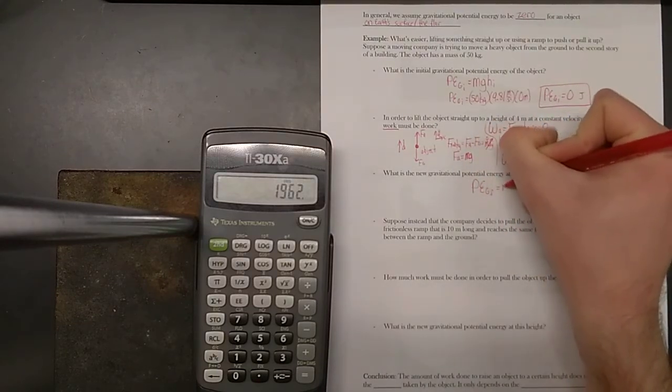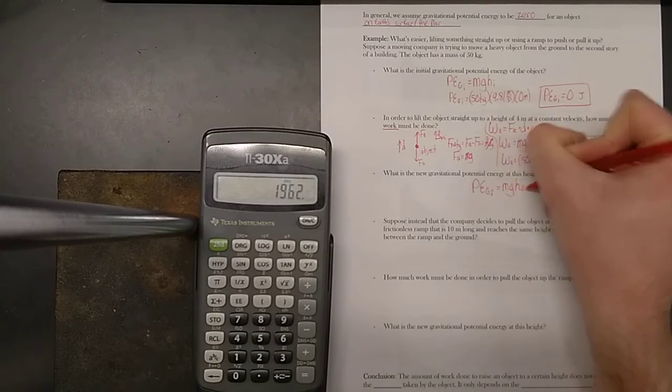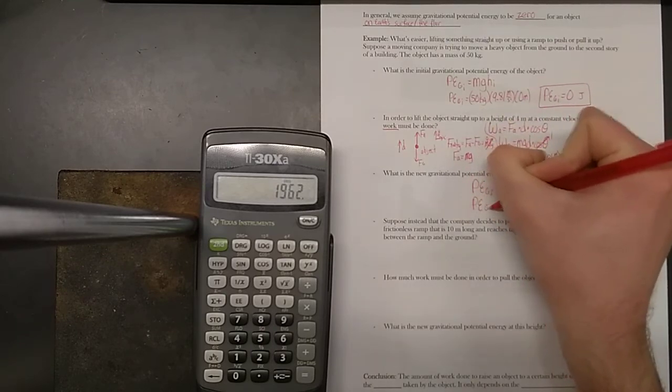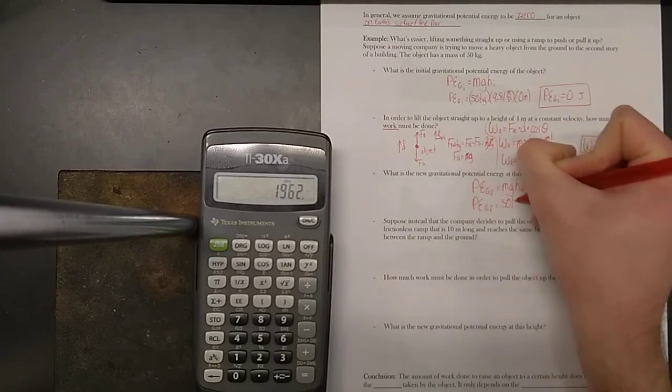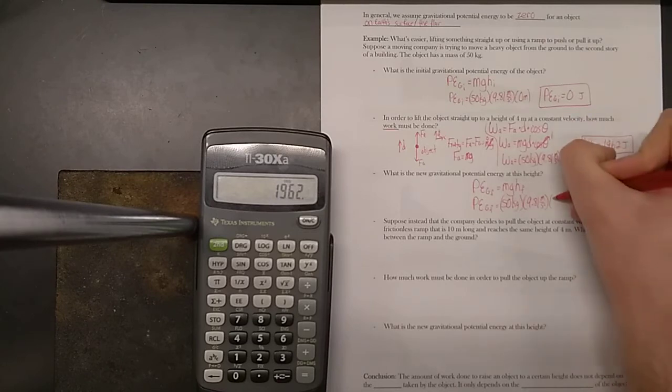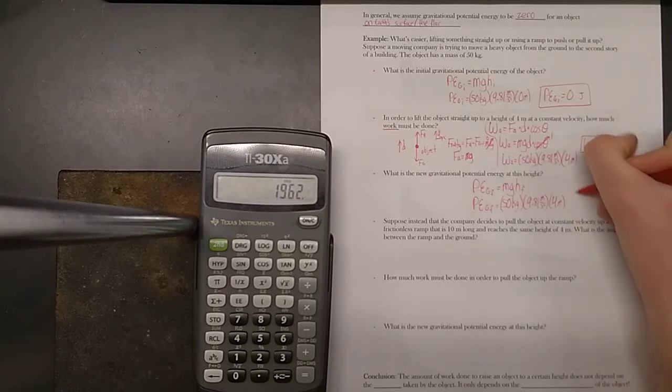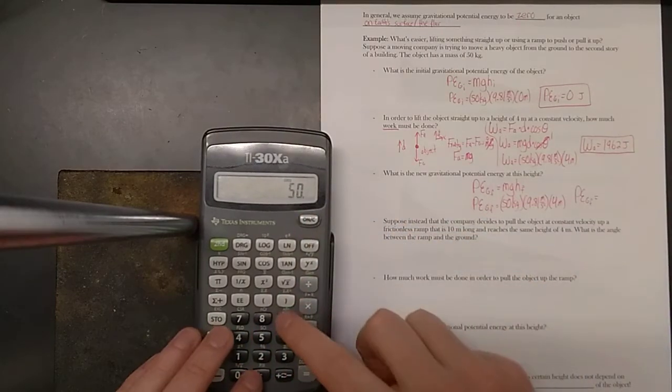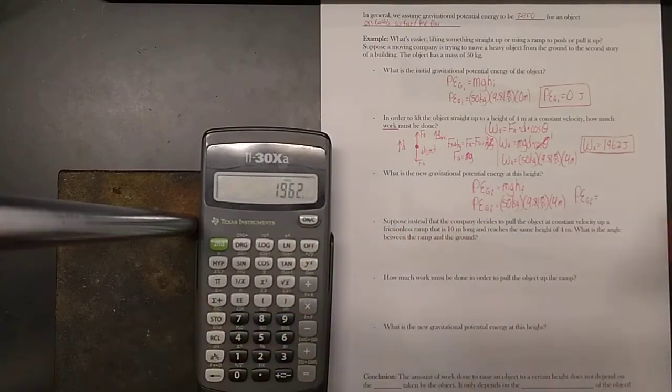So the final gravitational potential energy, look at this. It's the same exact calculation. 50 kilograms times 9.81 meters per second squared times a final height of 4 meters off the ground. 50 times 9.81 times 4.